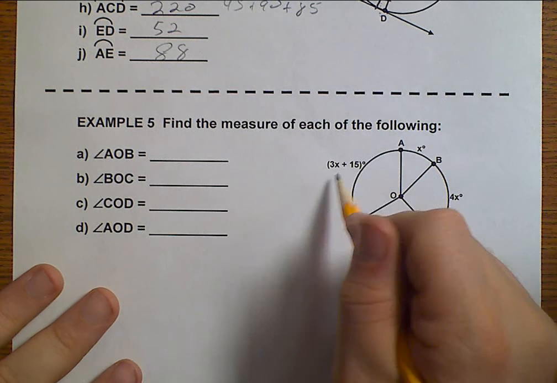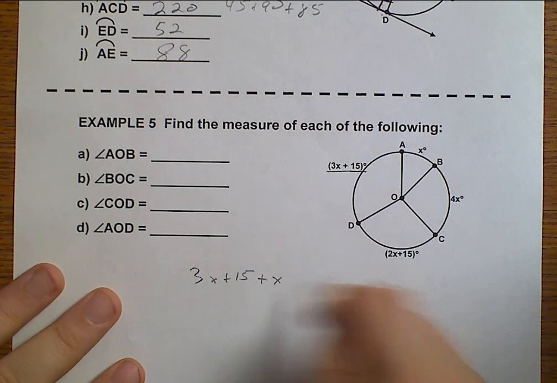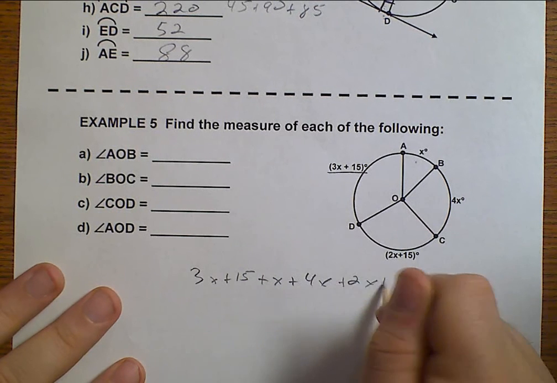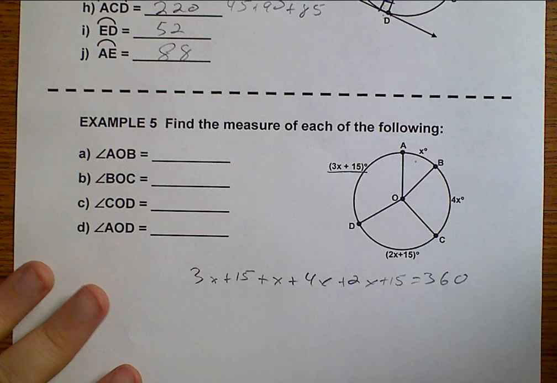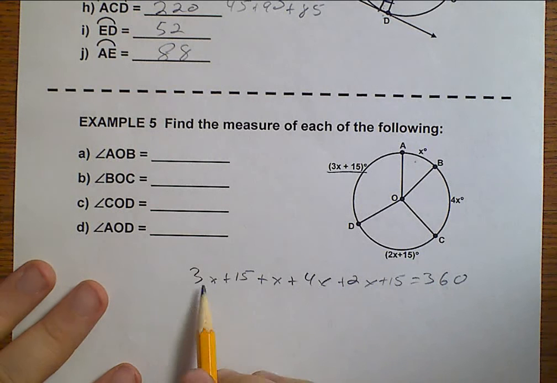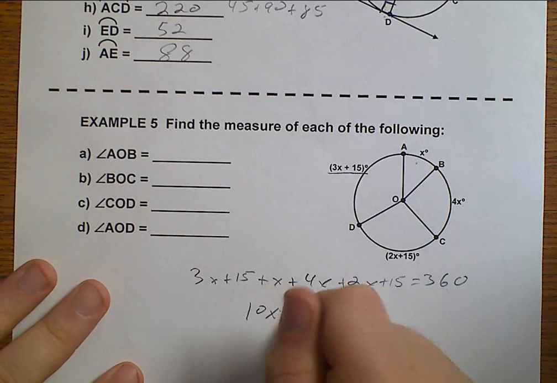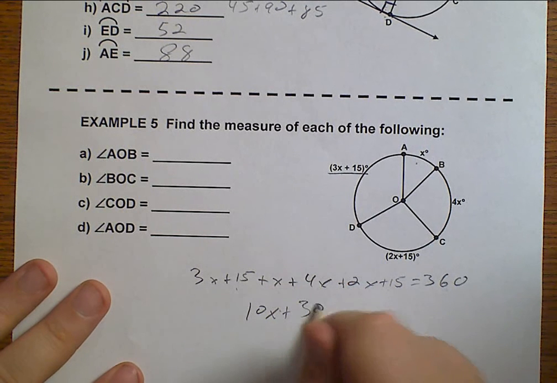So 3x plus 15 plus x plus 4x plus 2x plus 15 equals 360. That gives 10x plus 15, 15 makes 30, so 10x plus 30 equals 360.